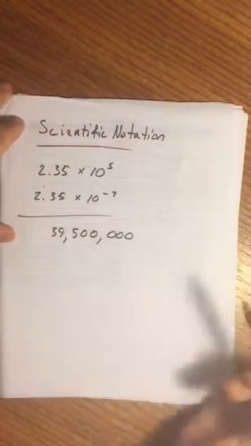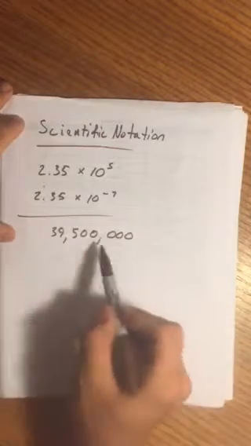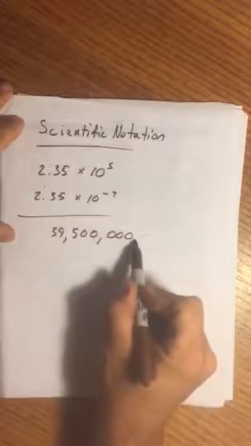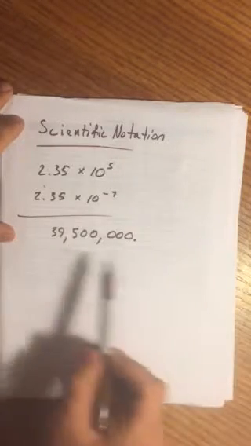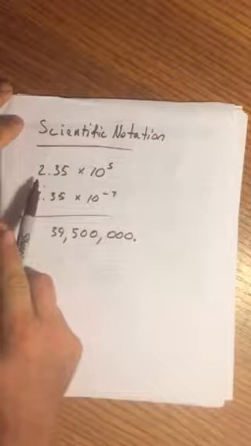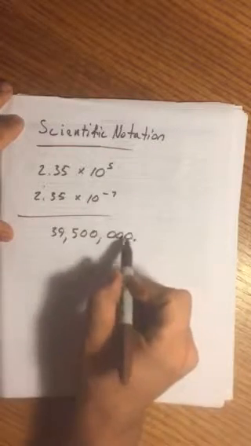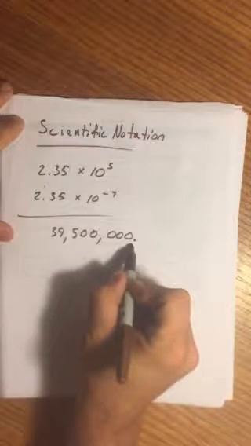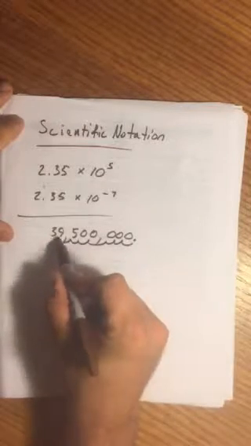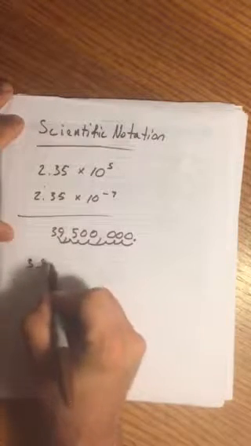Scientific notation basically deals with moving the decimal point around. In this number, we understand that there is an understood decimal point right there. So to put this into scientific notation, we need a number that has exactly one digit to the left of the decimal place. The way we understand that is by shifting this decimal place 1, 2, 3, 4, 5, 6, 7 times, so that we have 3.95.